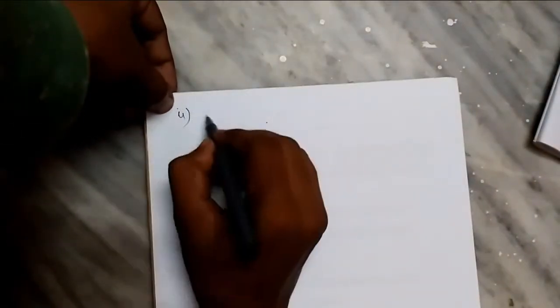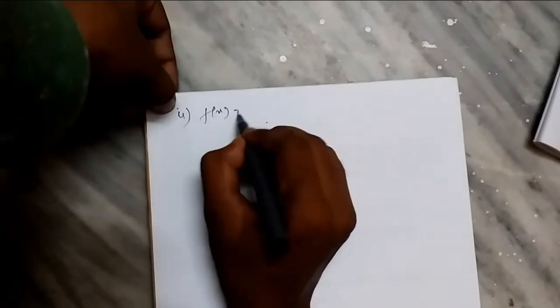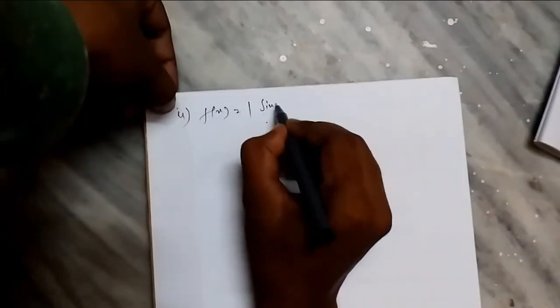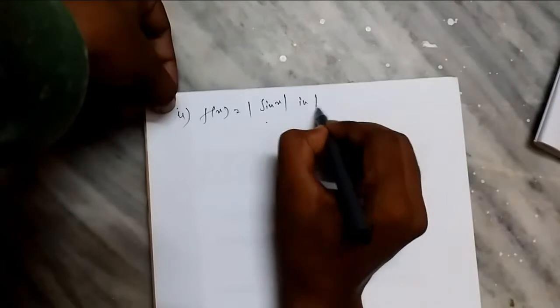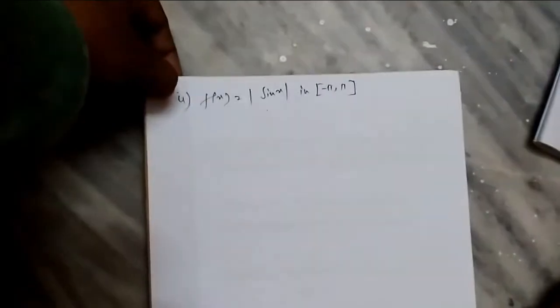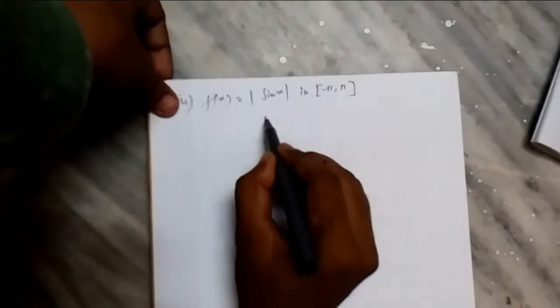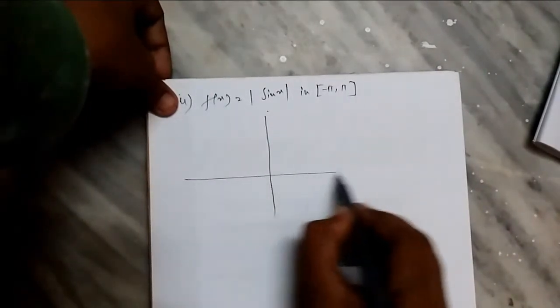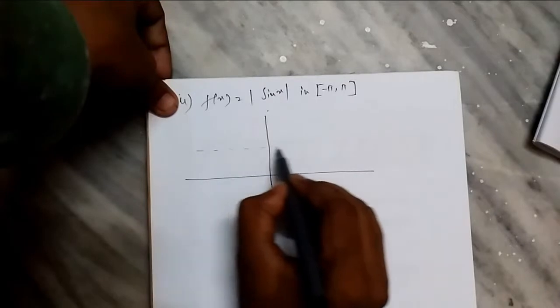Let us take another example. If we take f(x) equal to mod of sin x in the interval minus pi to pi, and draw this curve, this is 1.